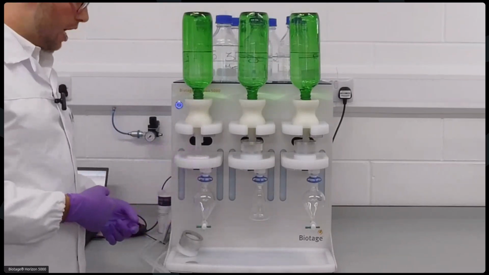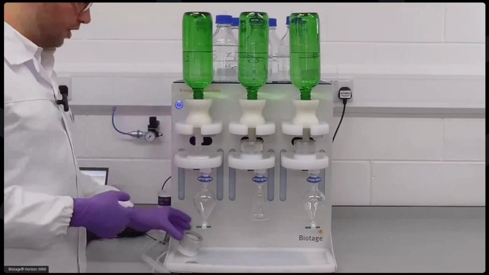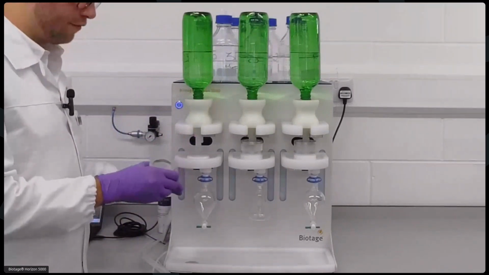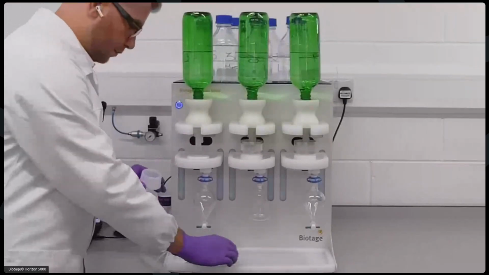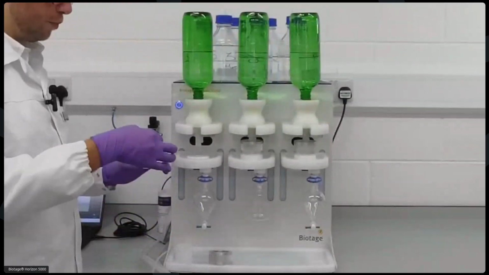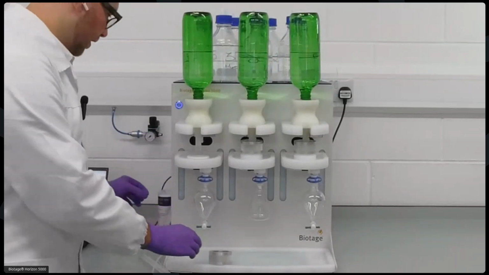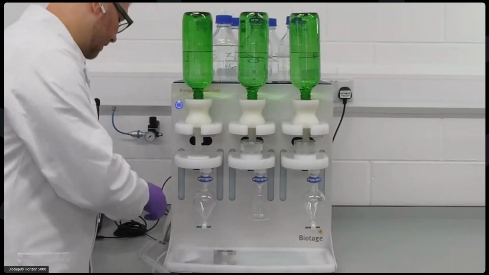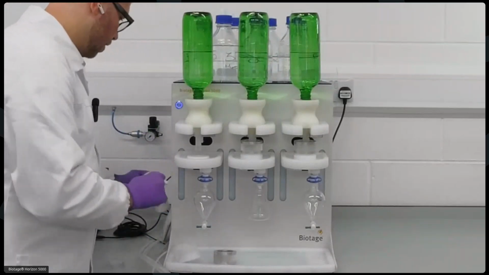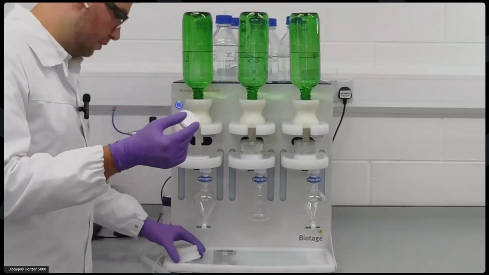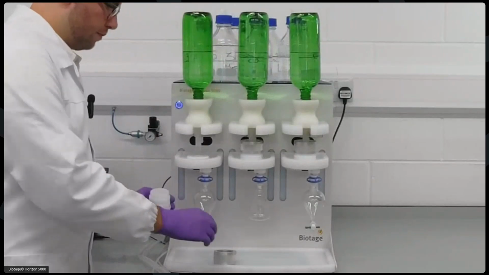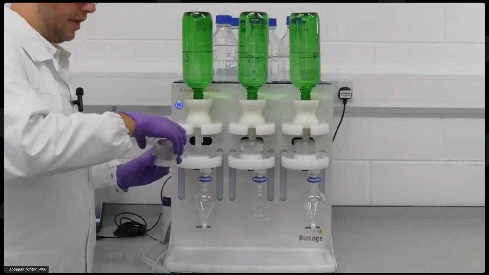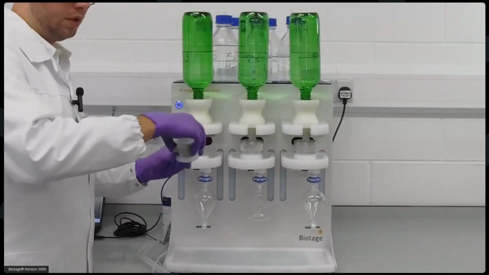So the most important part of this setup really is the disc platform, which has essentially 4 pieces with a mesh screen for support at the bottom, where we can then add an SPE disc, which is a 47 millimeter disc here, which pops in there. Then we put the collar on, and this screws on. And this is where your solid phase extraction will take place.